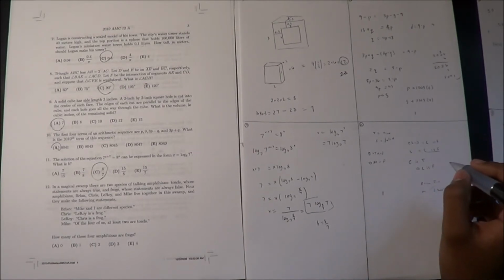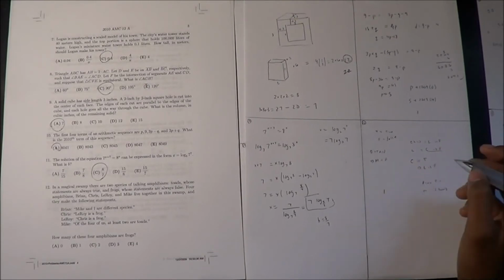There's no logical problem, right? At least two are toads. Four of us, at least two are toads. He's a toad and he's a toad. No problem?